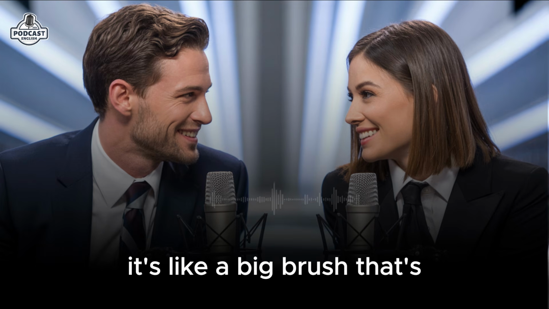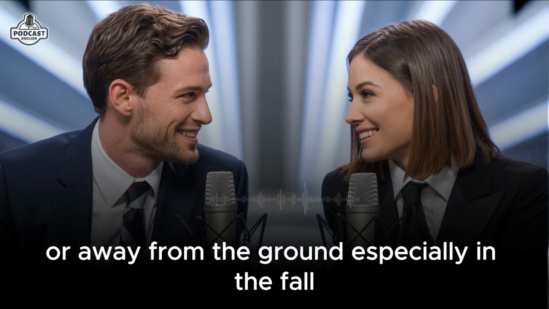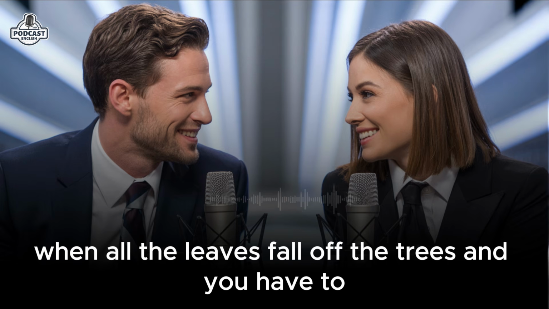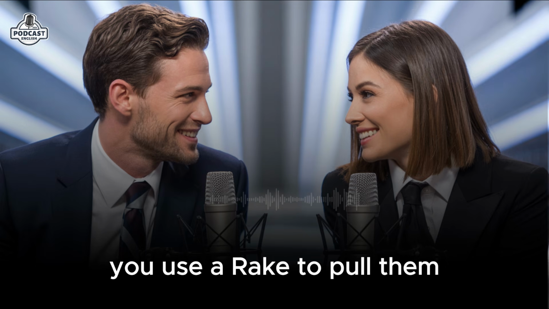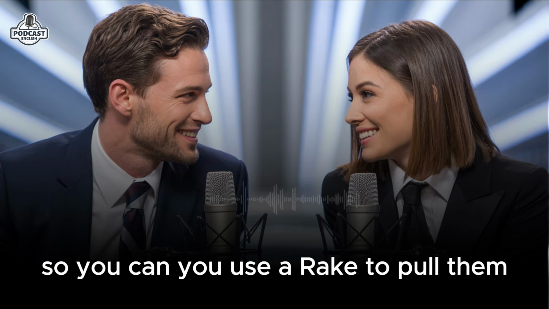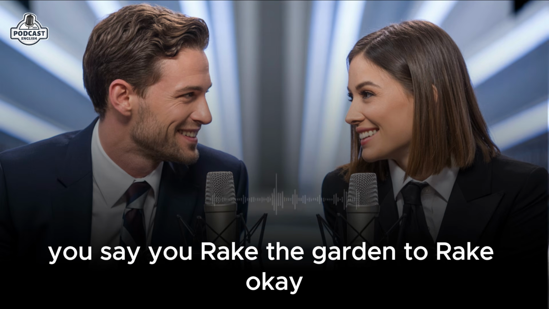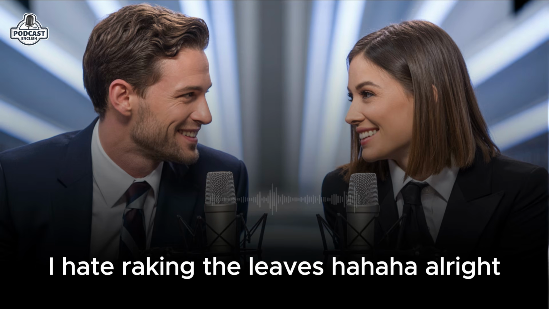It's like a big brush, pulling things out of the ground or away from the ground, especially in the fall, like October or November, when all the leaves fall off the trees and you have to take them off the grass. You use a rake to pull them. And you also call the action of using a rake, you say, you rake the garden. To rake. That's right. So to rake the leaves. I hate raking the leaves.